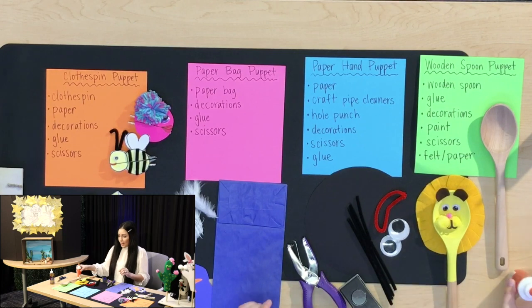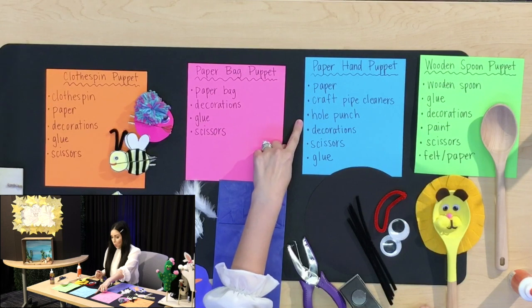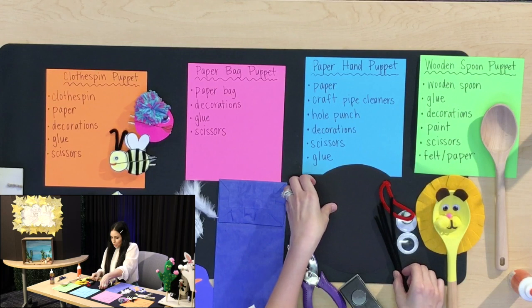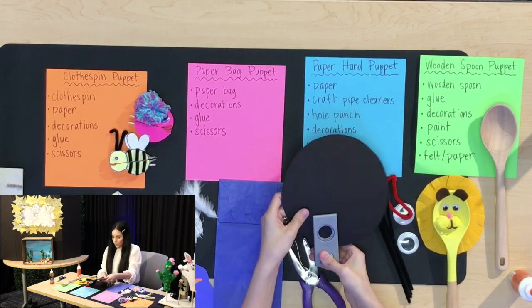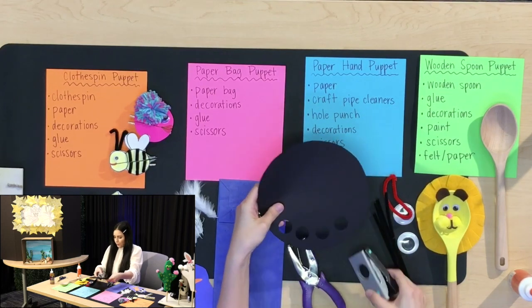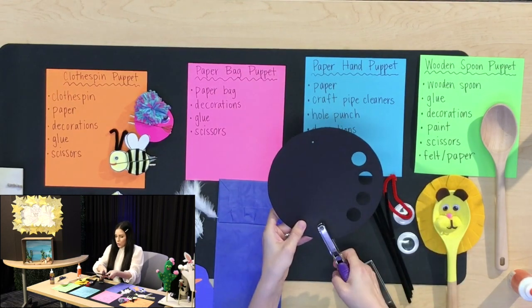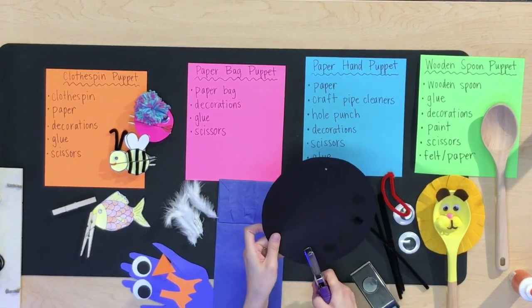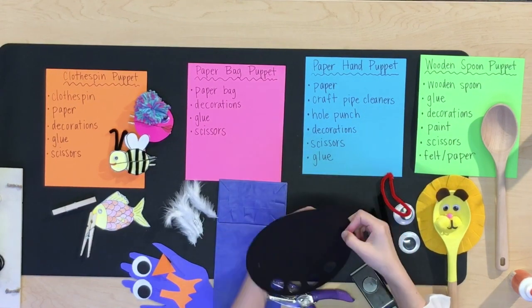Next, we're gonna do a paper hand puppet. So you're gonna need paper, craft pipe cleaners, a hole punch, decorations, scissors, and glue. So the first thing I'm going to do is hole punch. I'm gonna do 4 holes right down here. And then I'm gonna do these 2 on the side. I have 2 different size hole punches. And I need 1 more over here. That looks good. Okay, I'm gonna slide this through.